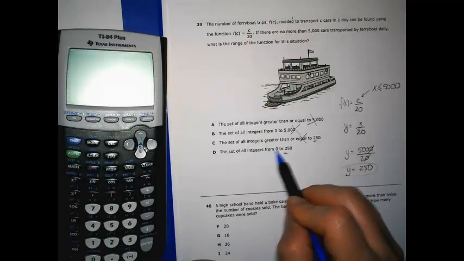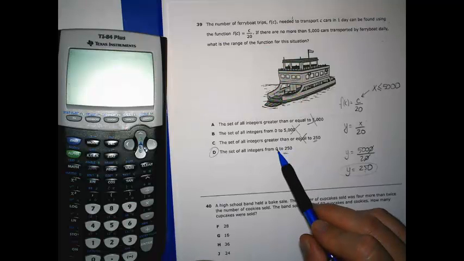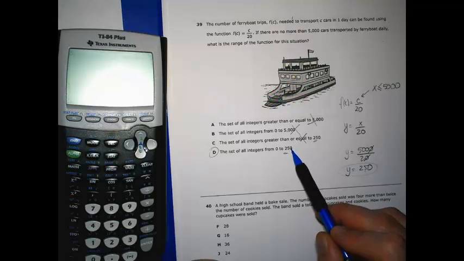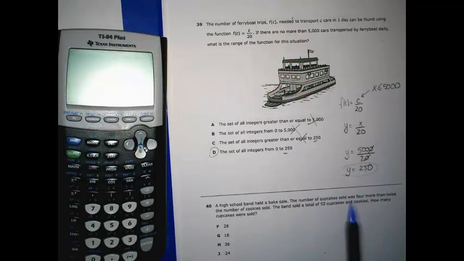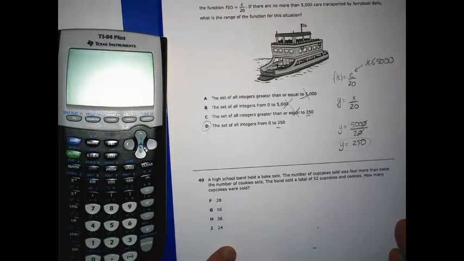The set of all integers from 0 to 250, that is correct, because maybe one day no cars show up, and maybe another day all 5,000 cars show up, so that means you're going to have 250 trips. So that will be letter D. Okay, next question.